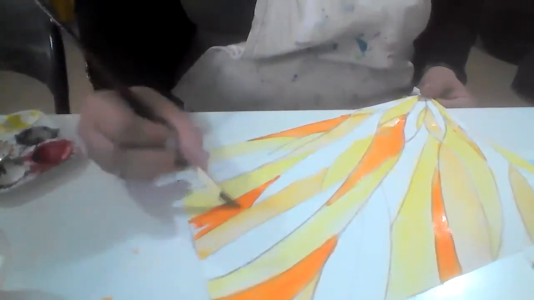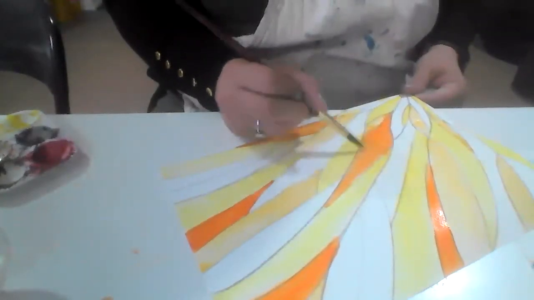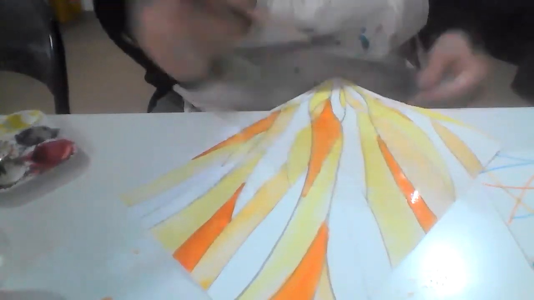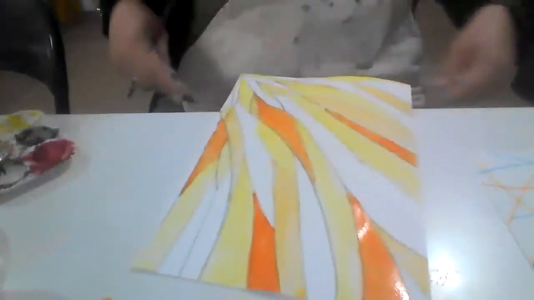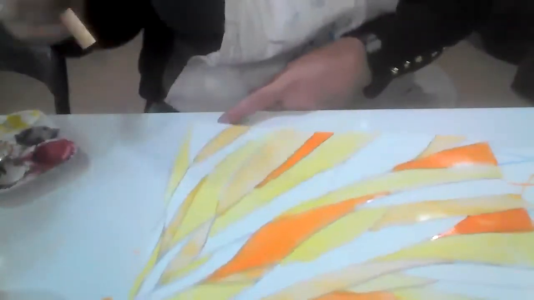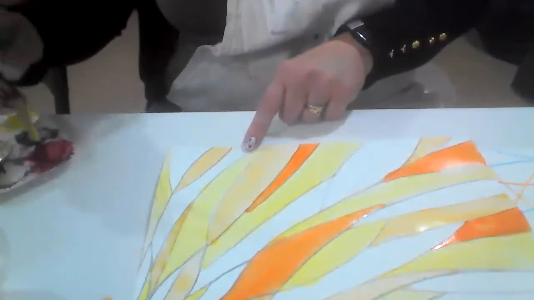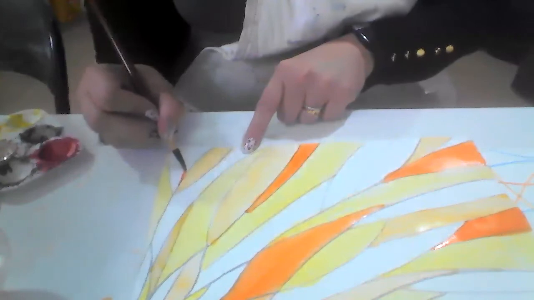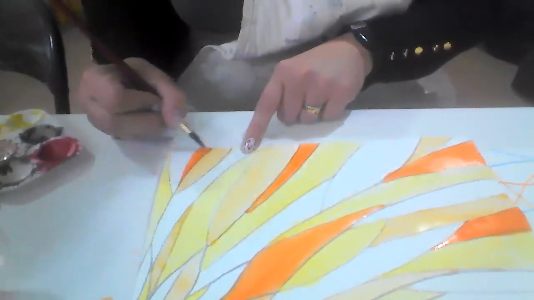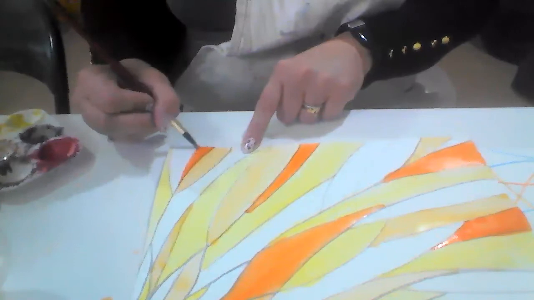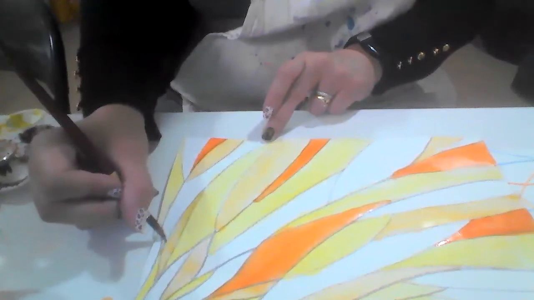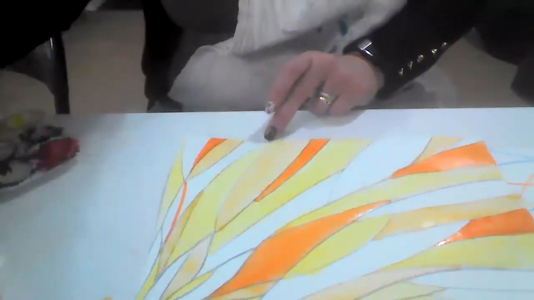Again, if it's a small area, we can do it dry on dry. If it's a big area, I would recommend dry on wet for this one, to ensure that the brush strokes don't dominate the shape. Now I need to turn it a little bit, yes, so that I can make adjustments. So like this bit, this seems to have lacked the line. And this one as well.